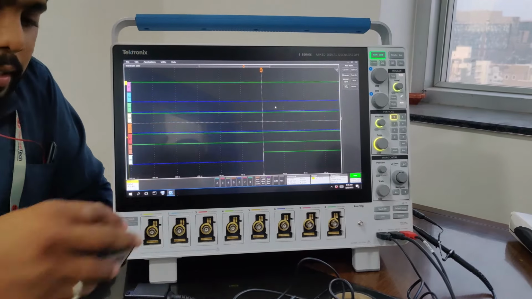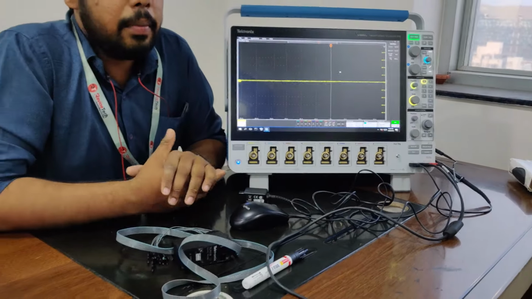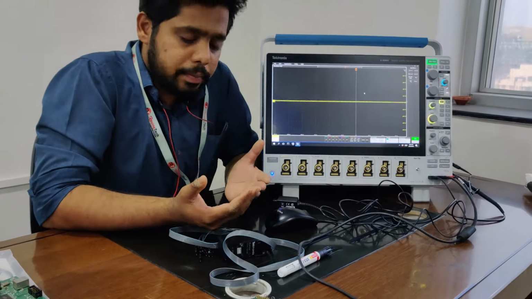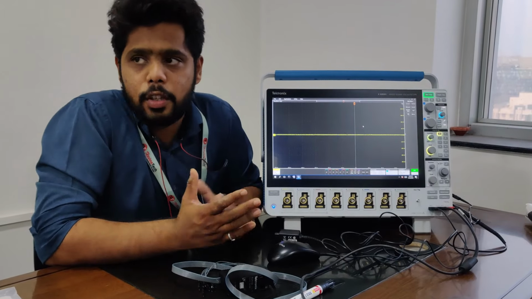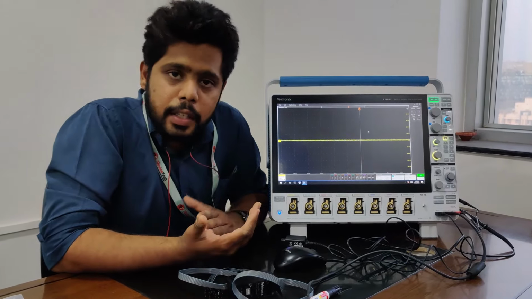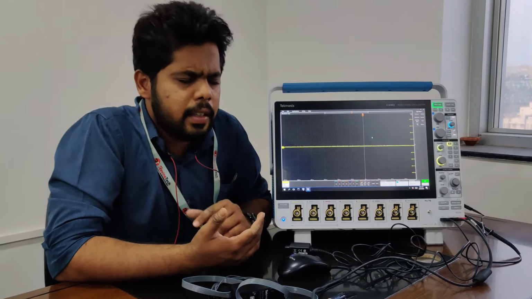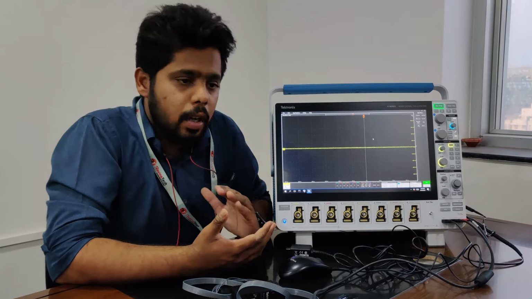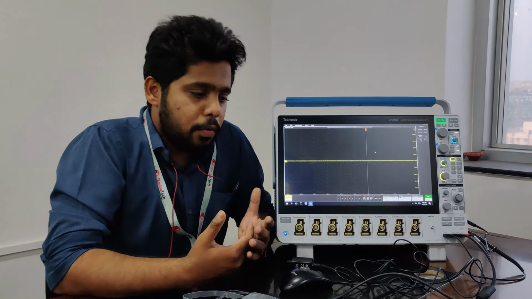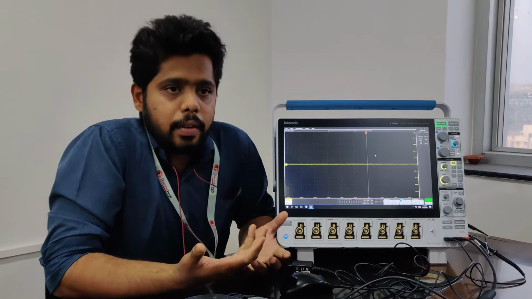Other than this, it has an inbuilt arbitrary function generator. Then it has some other features as well, like it is available in Windows and non-Windows options. Other than that, we can do various decoding in this oscilloscope, like I2C, SPI, CAN, DIN, and there are n number of modules which are present, which we can decode with the help of this oscilloscope. But these are optional modules. If you want, you can procure it. If you don't want, you can just ignore that.